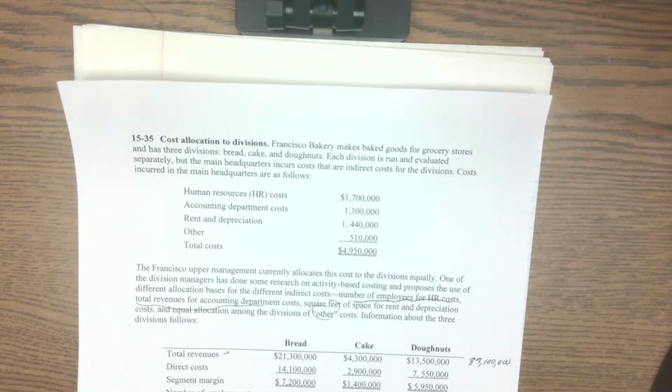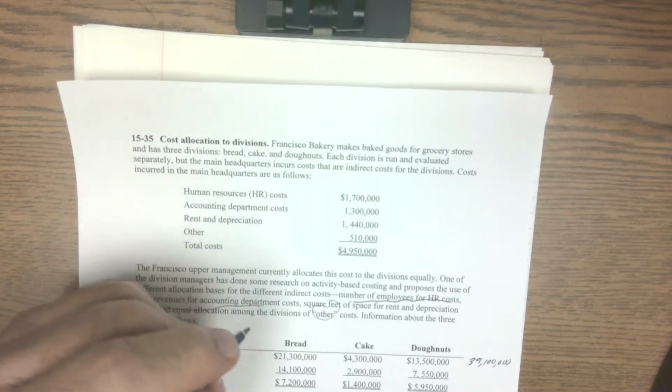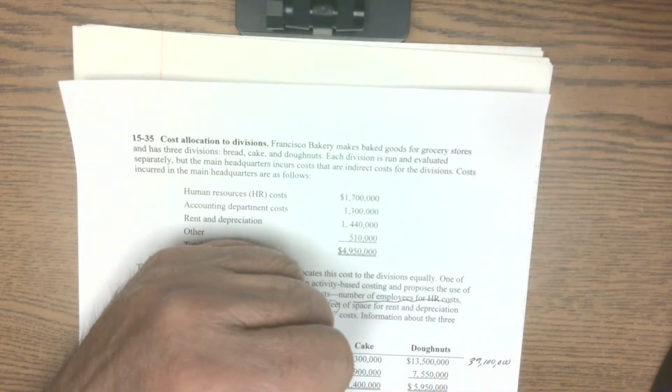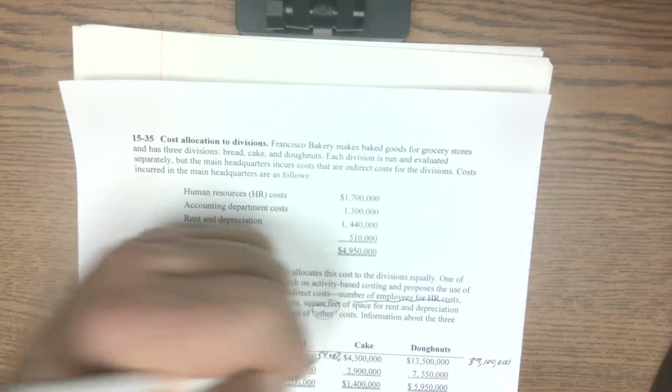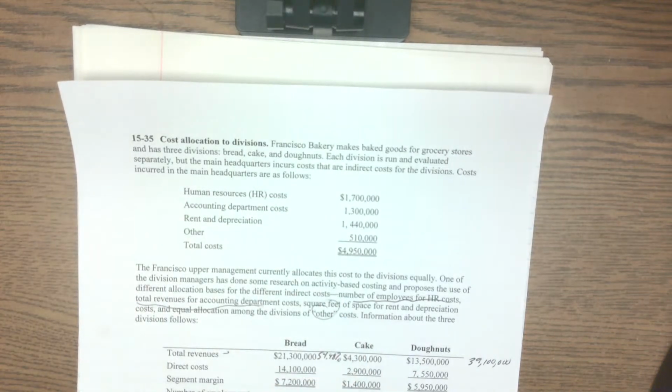And store that. So 21,300 is going to be 54.48%.